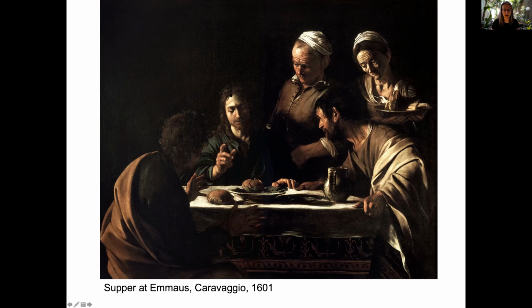And if we look at the composition again, the lightest part in the composition is actually coming from Christ's face one more time, and the surface of the table, but it gives this illusion that Christ himself is lighting this entire scene.